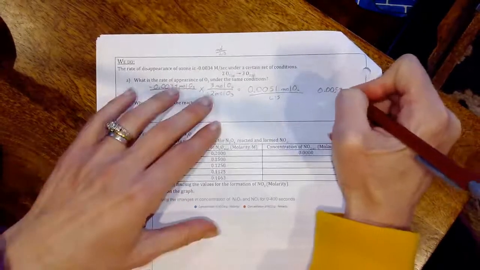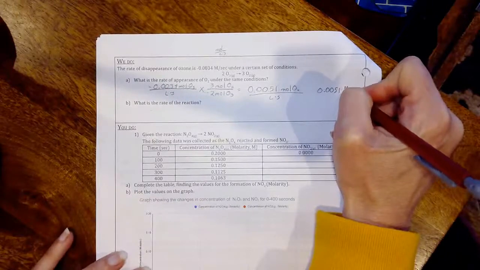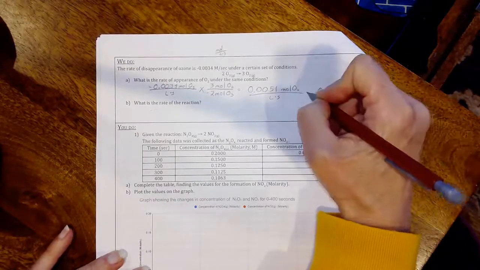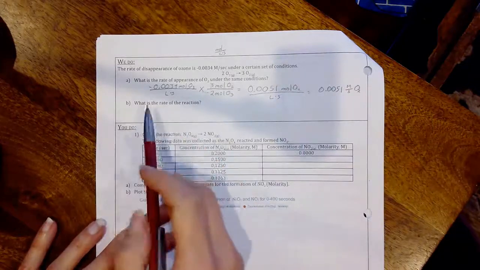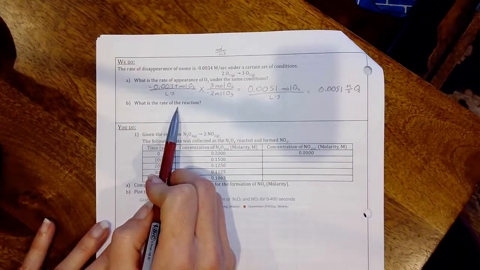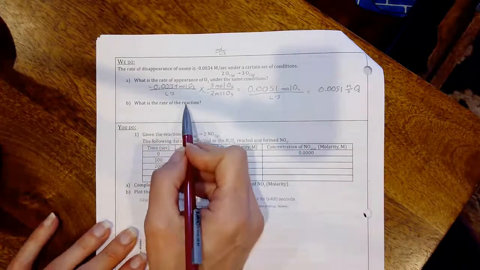Either one is okay. Now when it asks for the rate of reaction, this is per mole of reaction, and so we want to reduce this down to a 1 in front of the ozone.